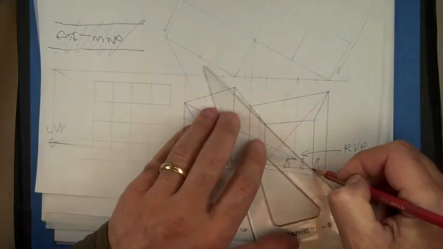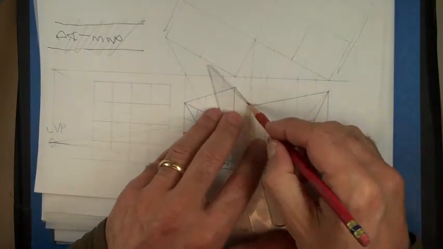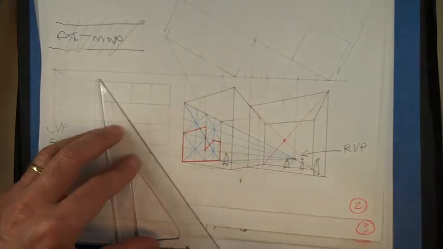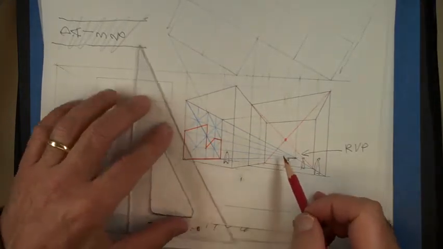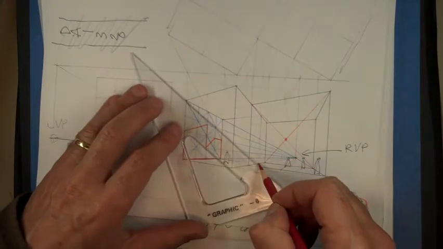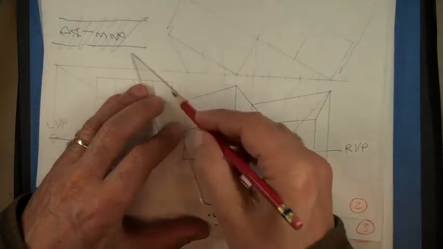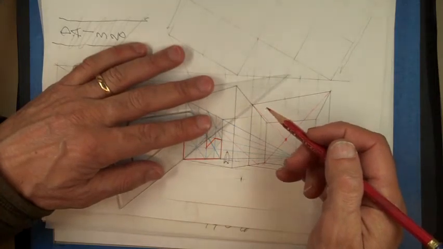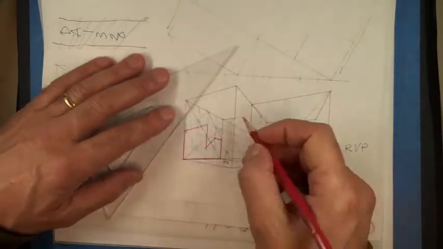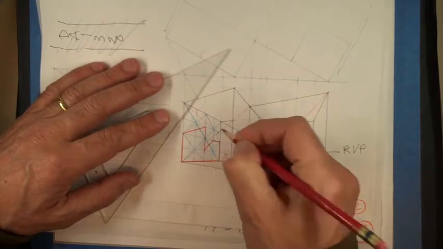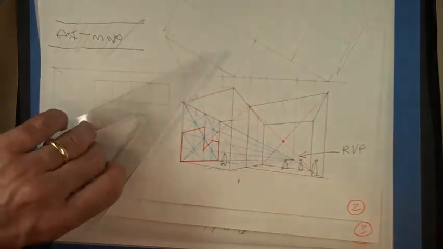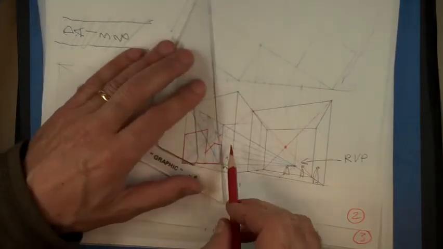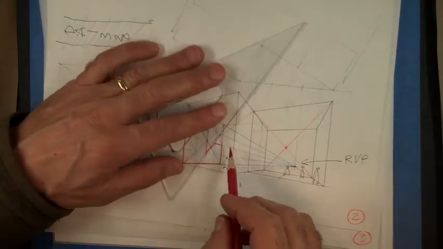And I can do the same here. And that's where all my lines are going to converge, right? So I'm going to do the same here on the one on the left. If you start getting confused with all these lines, just use different pieces of tracing paper. So now that I have that center, I could already start connecting these guys here, if I wanted to, right?